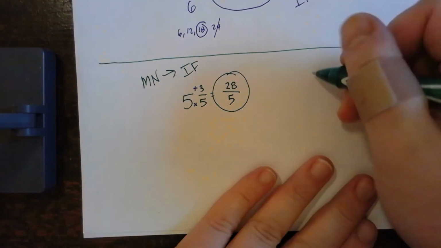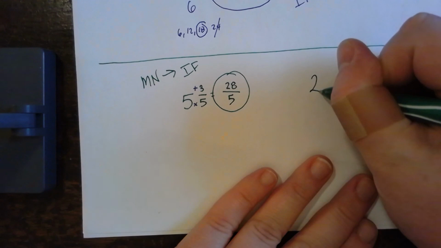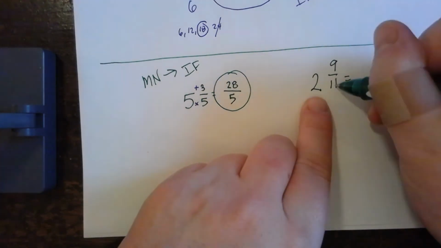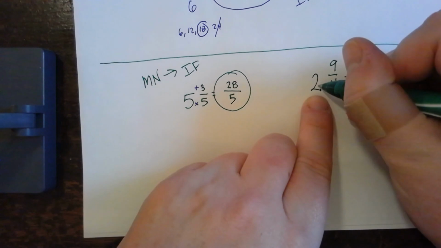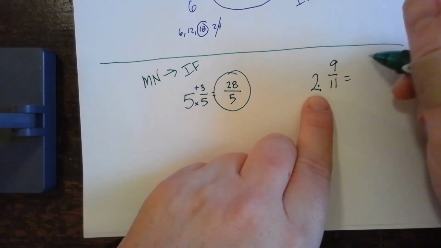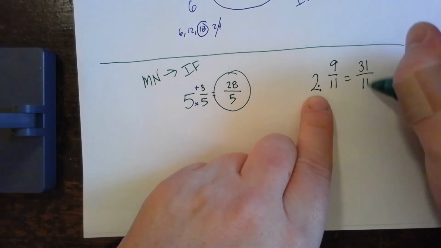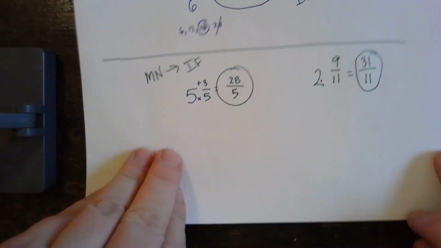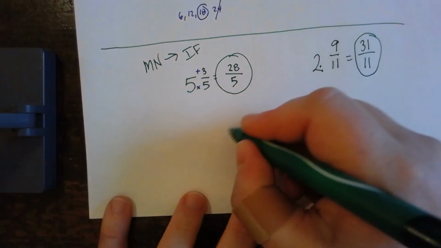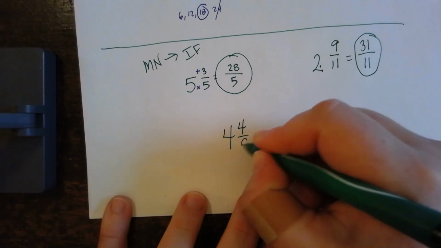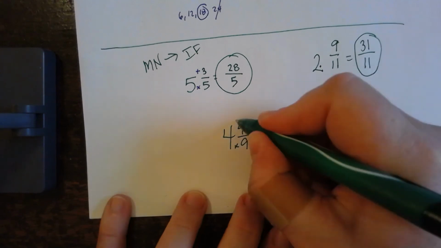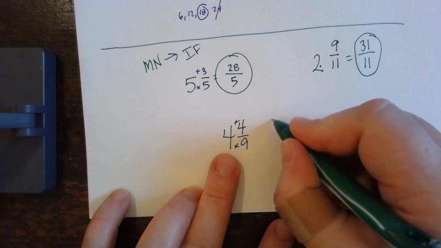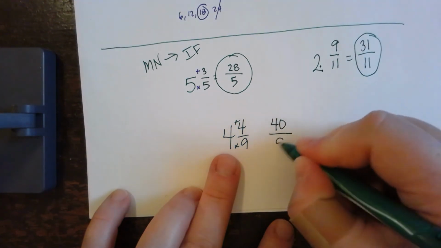Okay, next one. Let's do 2 and 9/11. Same thing. Multiply 11 times 2, which is 22, plus 9 is 31 over 11. Okay, last example: 4 and 4/9. Multiply and add. 9 times 4 is 36, plus 4 is 40 over 9.